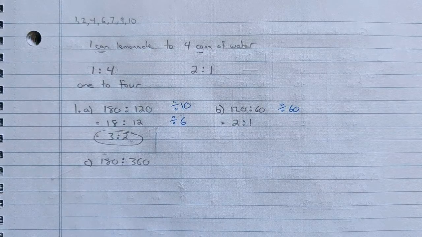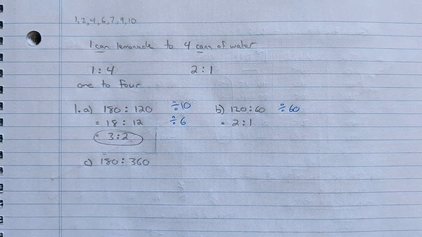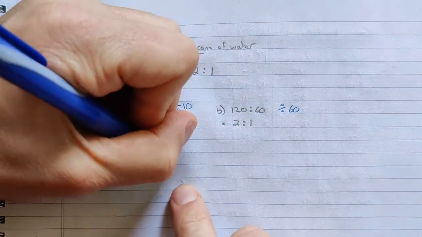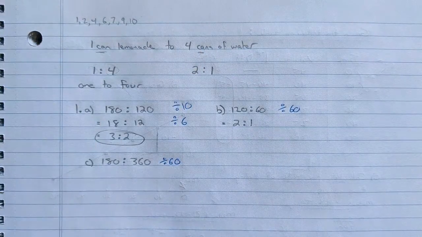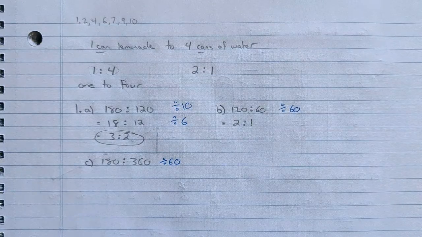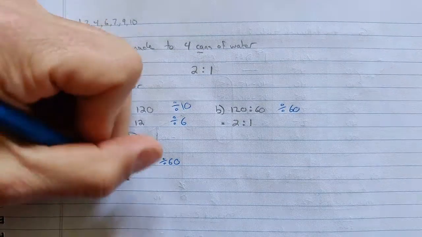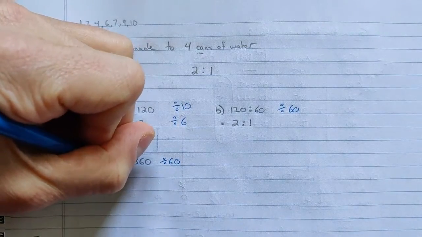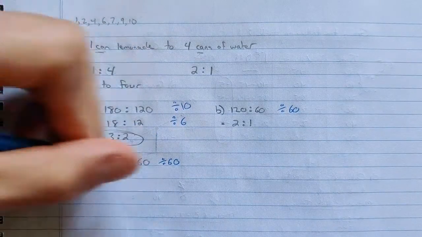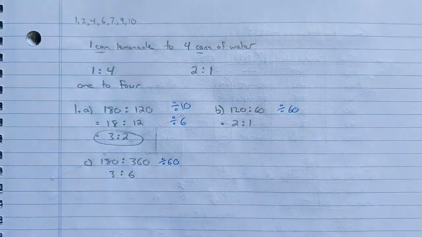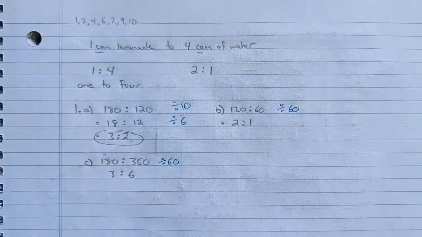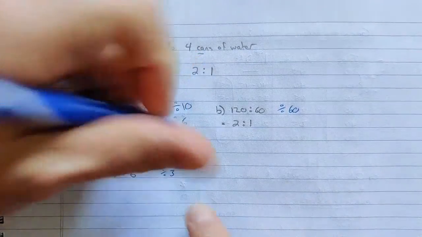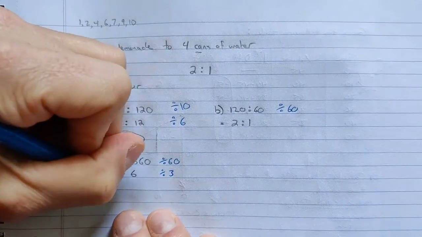And in this case here, again, both of these numbers are going to be divisible by 60. So let's try that. 180 divided by 60 is going to give me 3. And 360 divided by 60 is going to give me 6. Well, 3 and 6, that's not simplest terms because 3 goes into both of those numbers as well, so I can simplify that a little more. Divide both of those by 3, and I get 1 to 2.